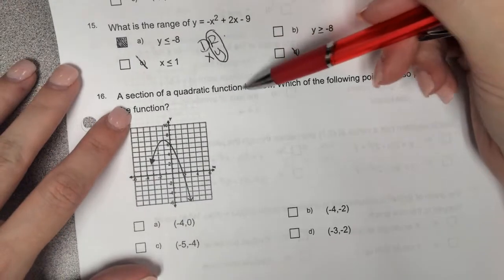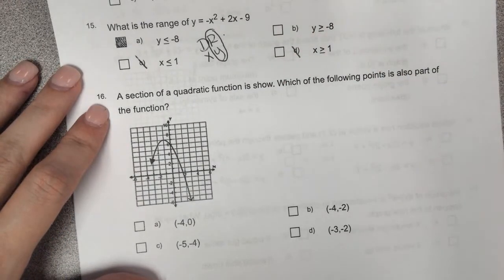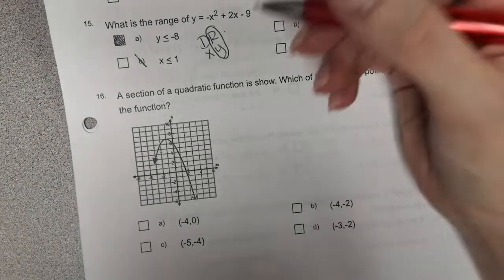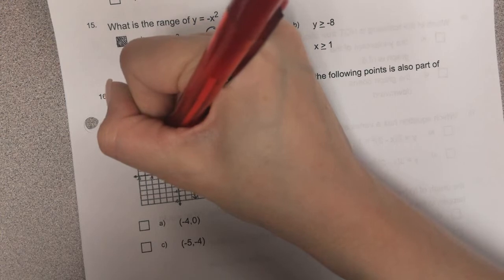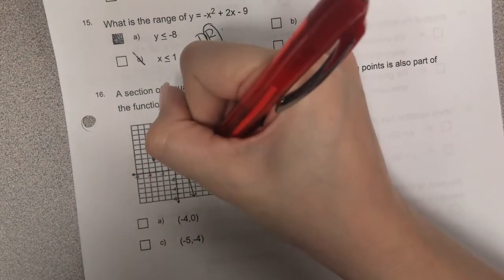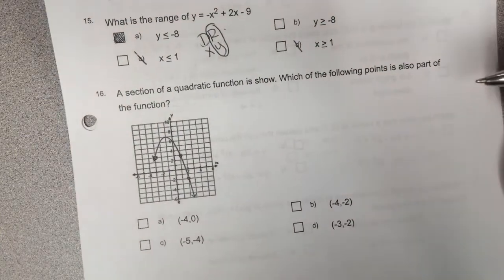A section of a quadratic function is shown. Which of the following points is also part of the function? So I'm going to look for some pretty points. So here's a pretty point. That means this is a pretty point. Here's a pretty point. So there's going to be a pretty point over here, which that's at negative 2.